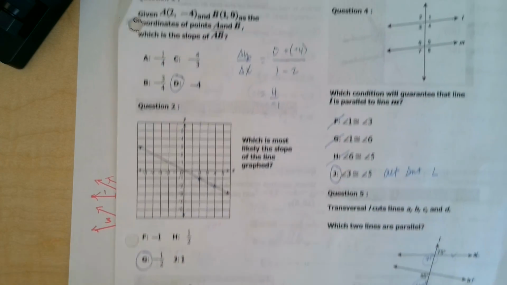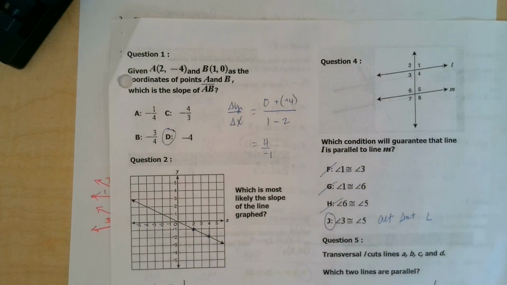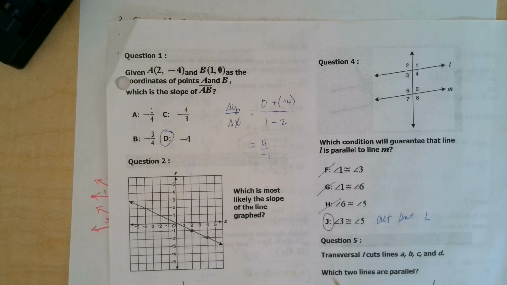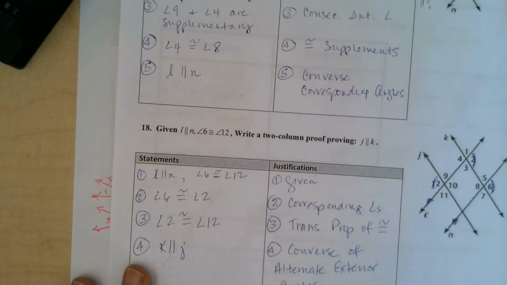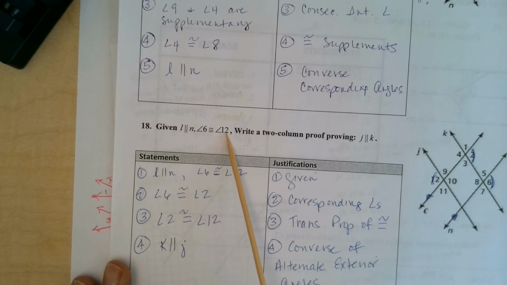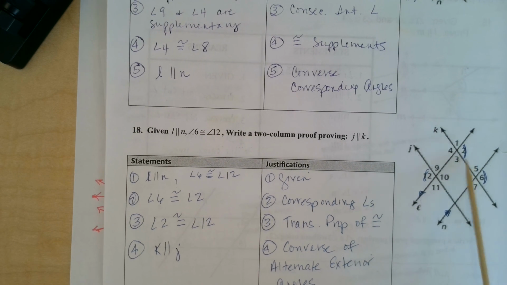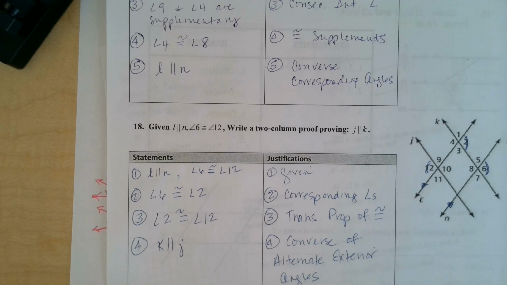All right, the last part, ACT practice questions. It's 6 and 12. It's 6 and 3. Isn't that 12? But I used angle 2. I used angle 2.